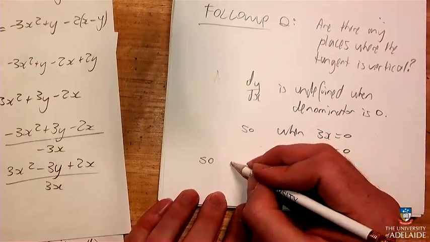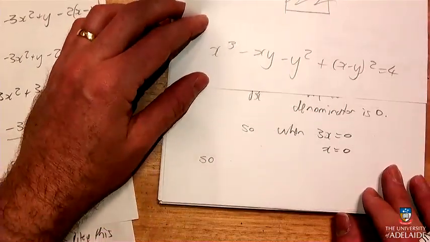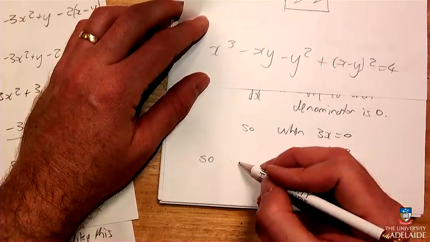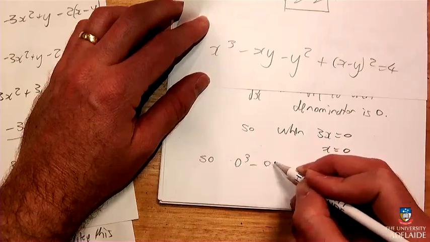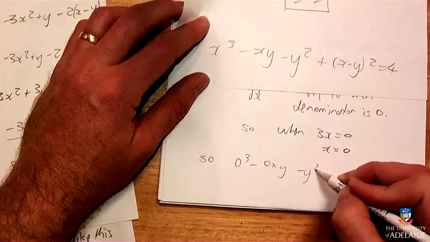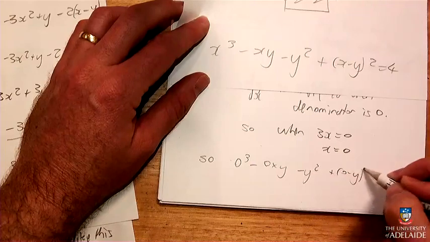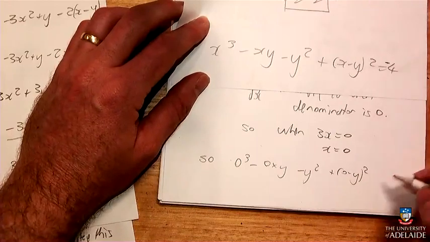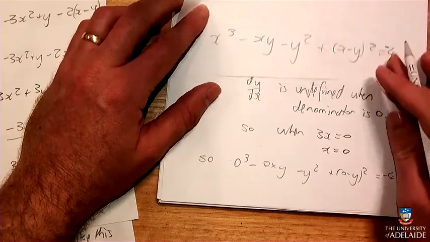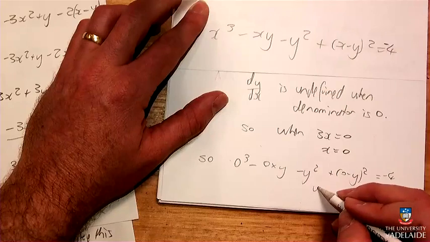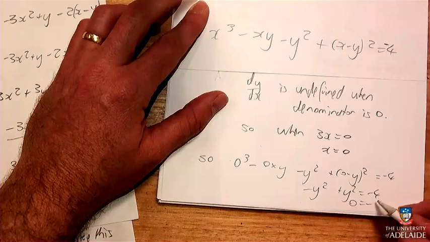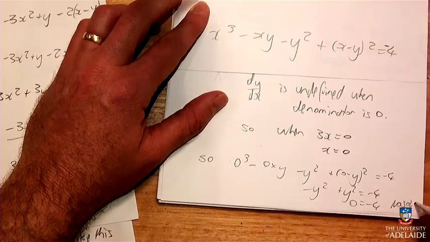The original formula was x cubed minus xy minus y squared plus x minus y squared equals negative 4. So we get 0 cubed minus 0 times y minus y squared plus 0 minus y squared equals negative 4. And so we get minus y squared minus y squared equals negative 4. So 0 is negative 4, so there are no solutions.